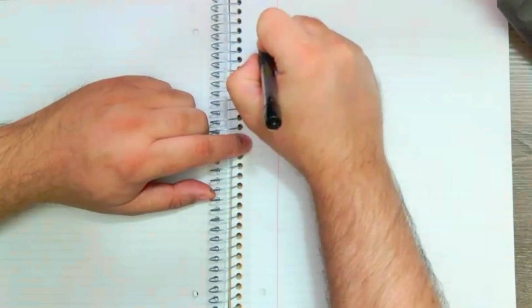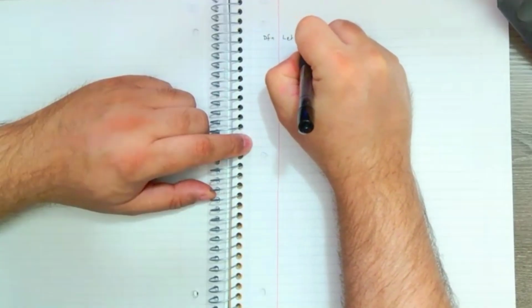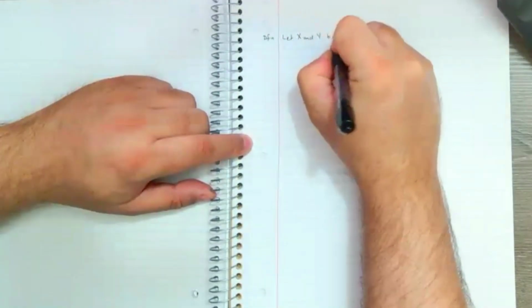Okay, so now we're ready to define a function. Let x and y be sets.